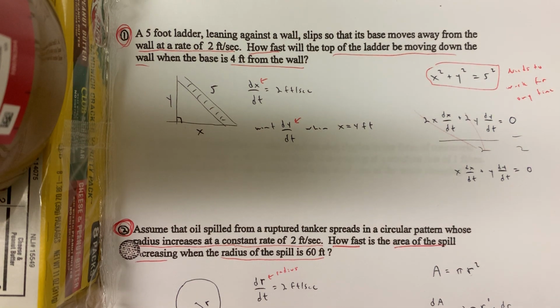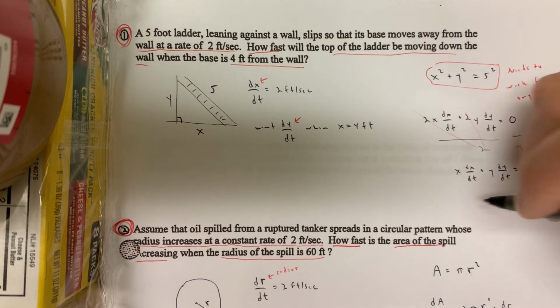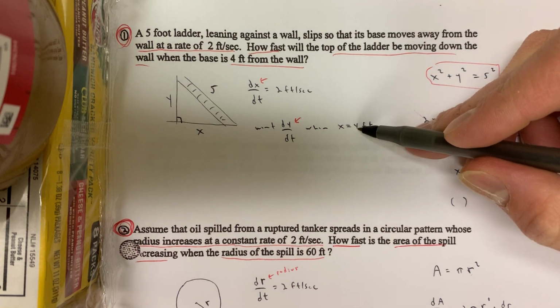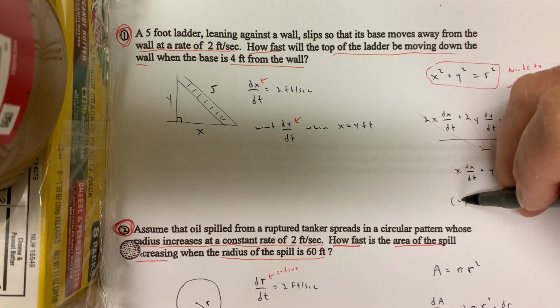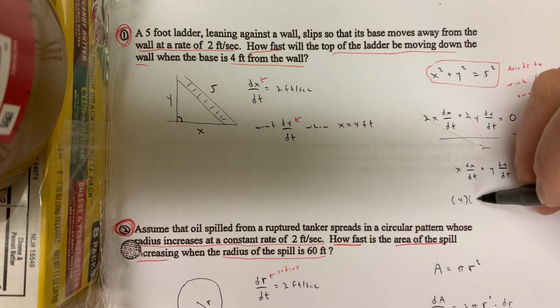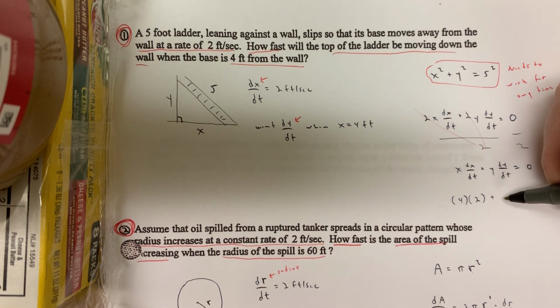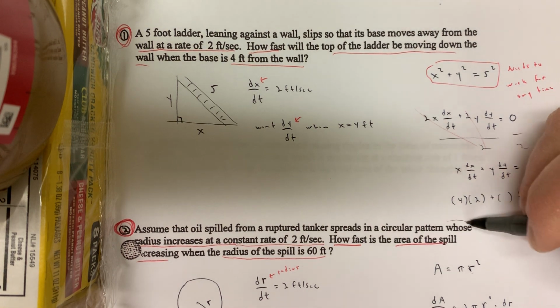Trust me. And look, the dy over dt, that's what I want. So let's replace everything but him. I've stopped time. At what time is this? It's the instant when x is 4 feet. Let's put him right there. dx over dt I know is equal to 2, plus y. I don't know what y is. I also don't know what dy over dt is, but that's okay, because dy over dt is what I actually want to solve for.